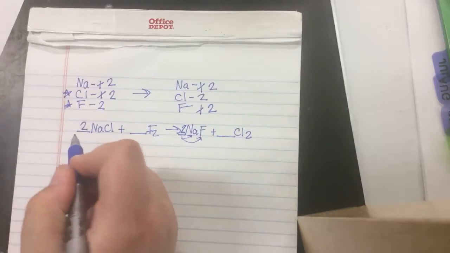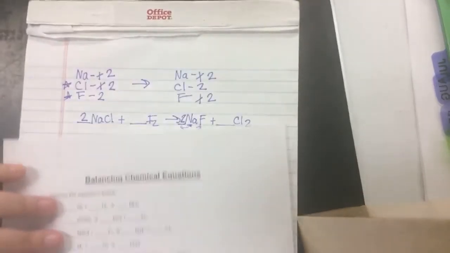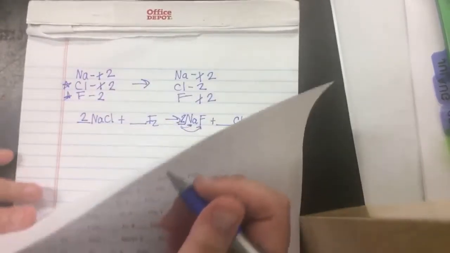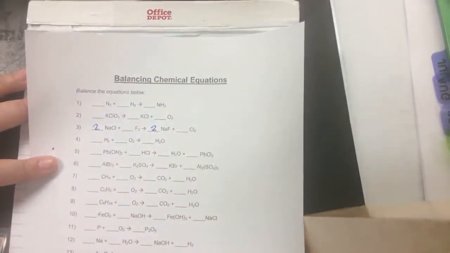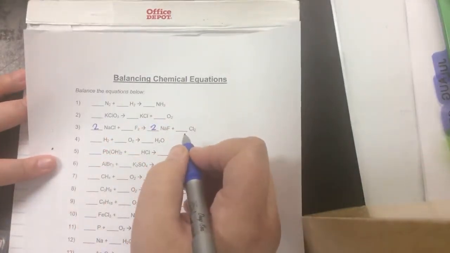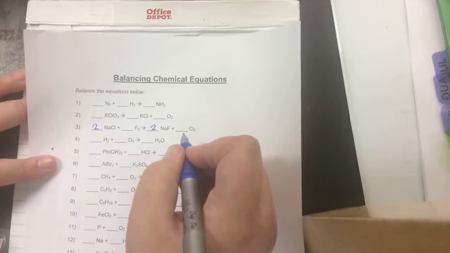So you need to make sure on your worksheet that you have 2 and 2. It is not necessary to put 1s in front of the molecules. It is understood that if you don't have anything there, it means just 1.